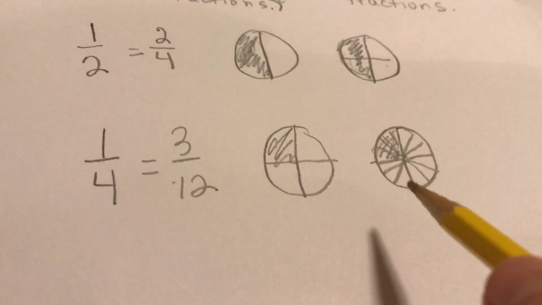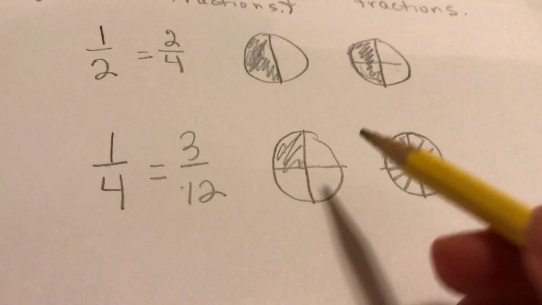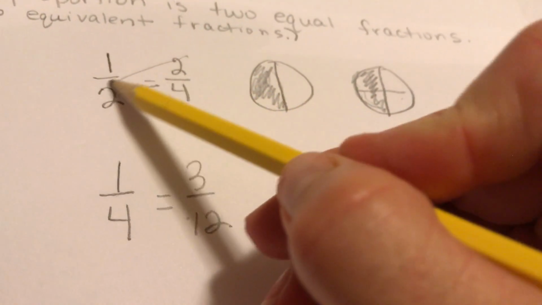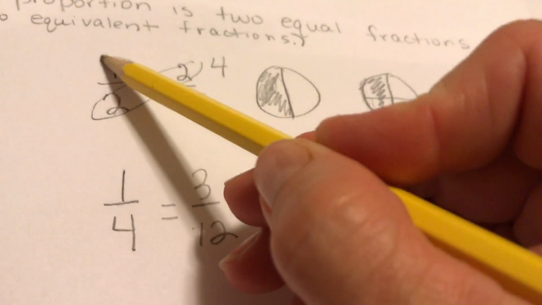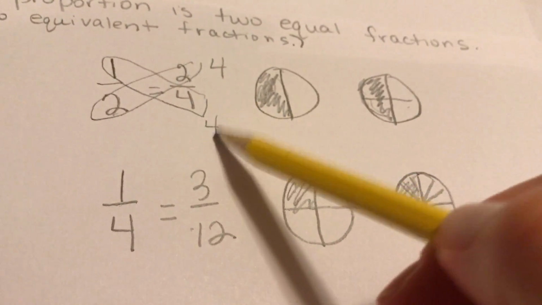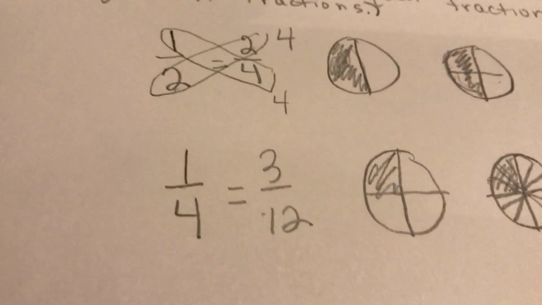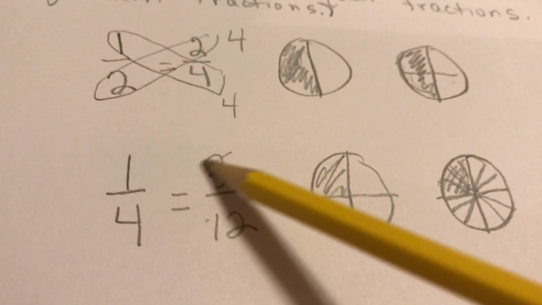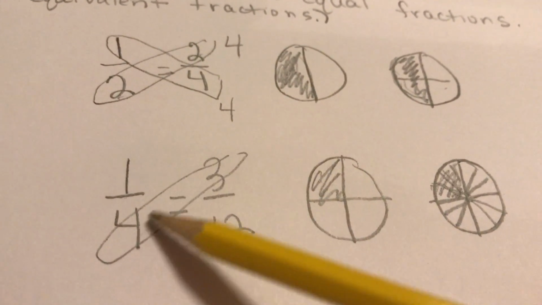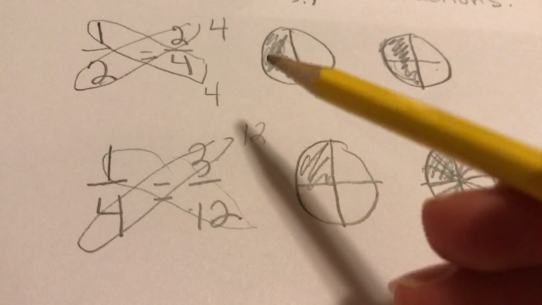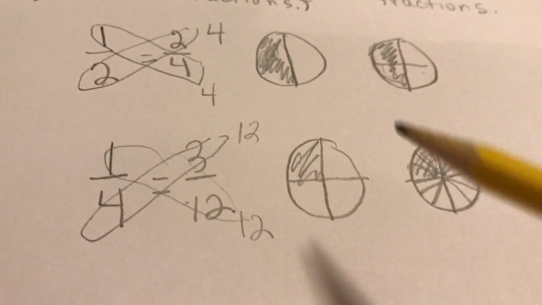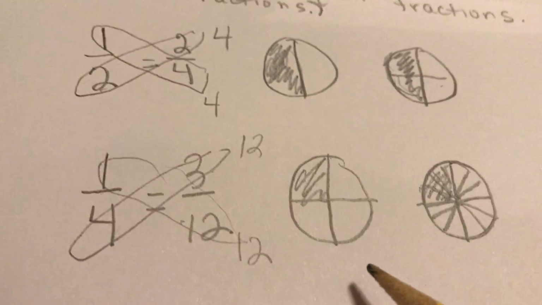But suppose we weren't going to draw a picture, and we just wanted to see. Look at this. If we cross multiplied 2 times 2, we'd end up with 4, and if we cross multiplied 1 times 4, we'd end up with 4. That's how we could determine that these are equivalent fractions. In this scenario, we can cross multiply 4 times 3 and get 12. We can cross multiply 1 times 12 and get 12. That can determine that those are equivalent fractions.